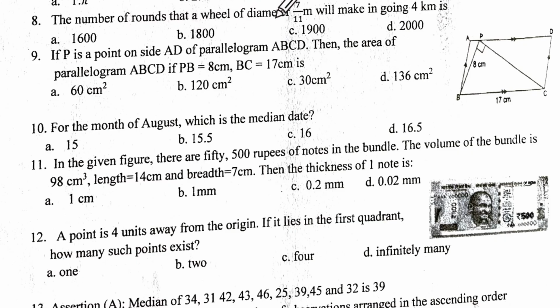The number of rounds a wheel of this diameter will make in going 4 kilometers is. Now for the number of rounds, we first need the circumference, correct? You are all writing the working also. Circumference is 2 pi r.